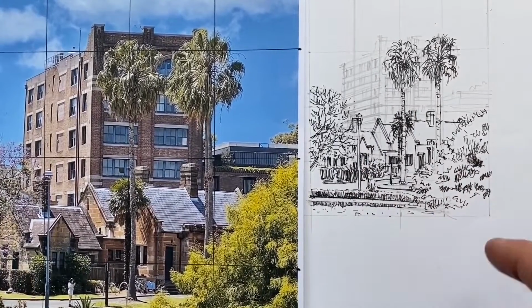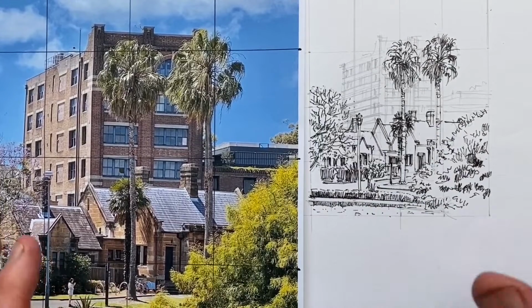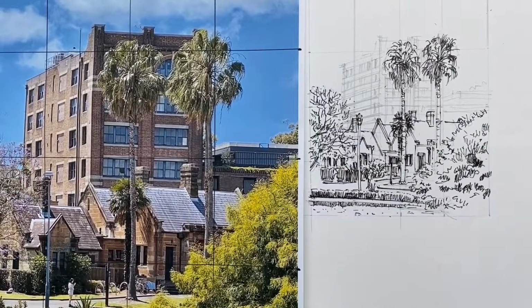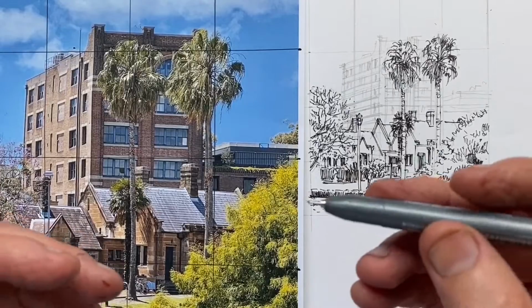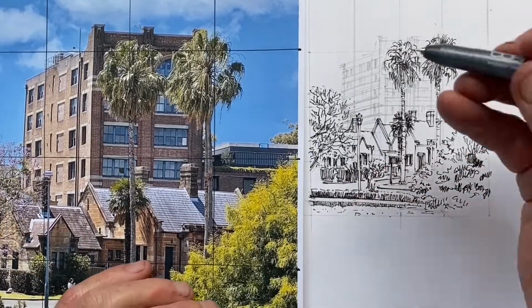Now we have our cottage drawn in, and now there just remains the buildings at the back. Now, I want these to sit back, so I'm going to try and draw them fairly quickly with a very light touch.